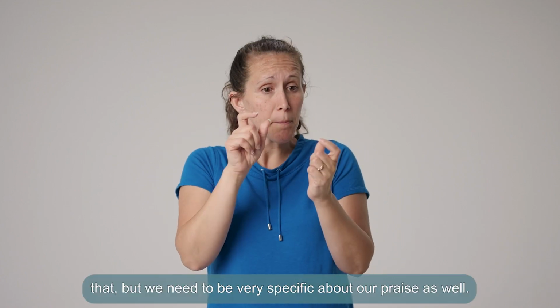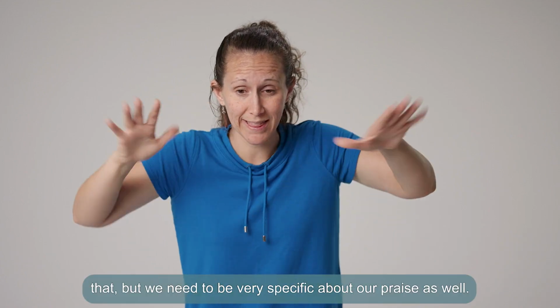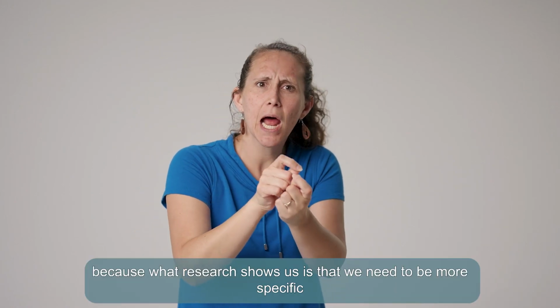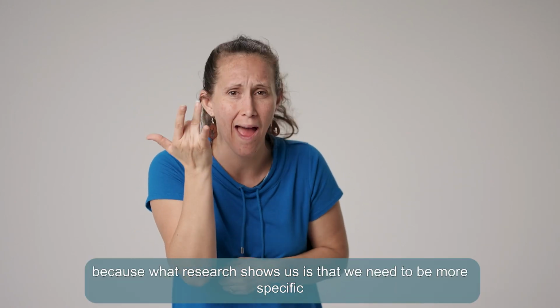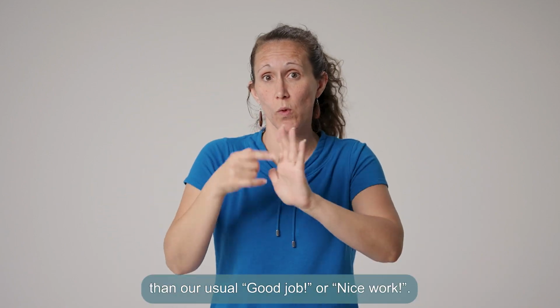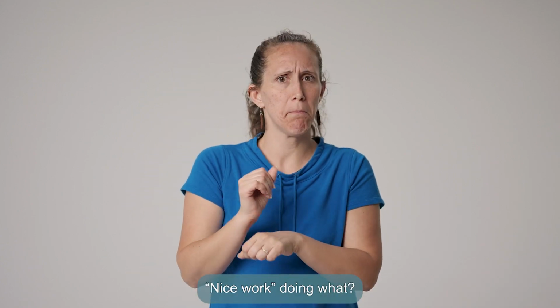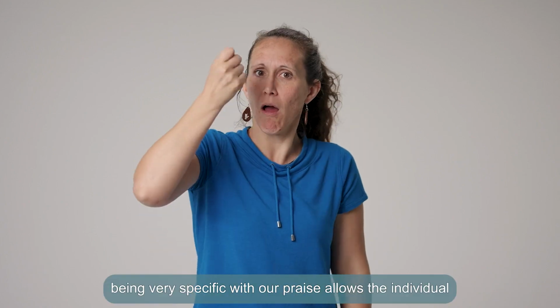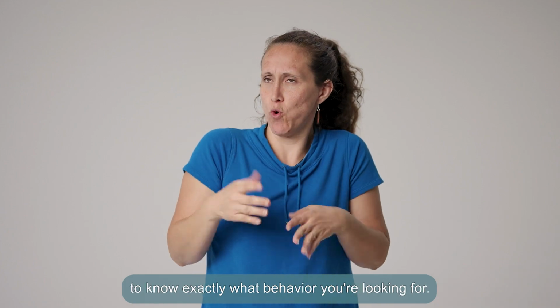Not only that, but we need to be very specific about our praise as well. This requires another small shift in our thinking, because what research shows us is that we need to be more specific than our usual "good job" or "nice work." Because it's good job with what? Nice work doing what? Again, being very specific with our praise allows the individual to know exactly what behavior you're looking for.